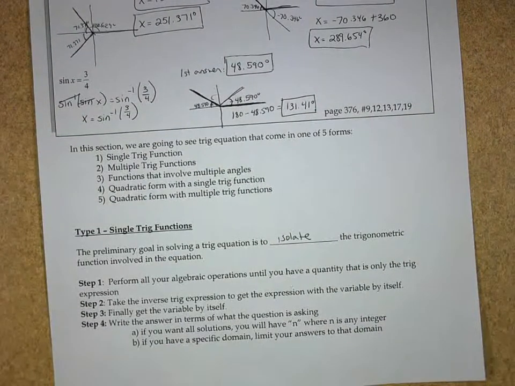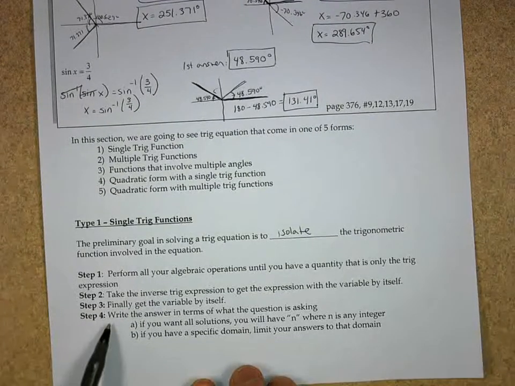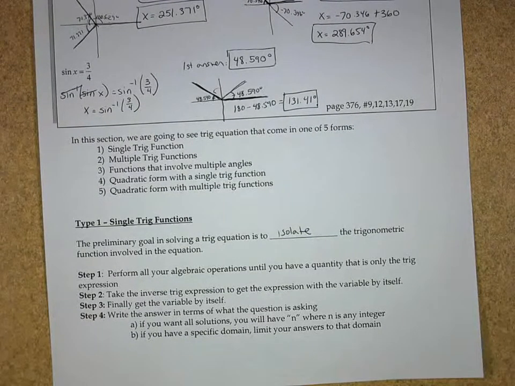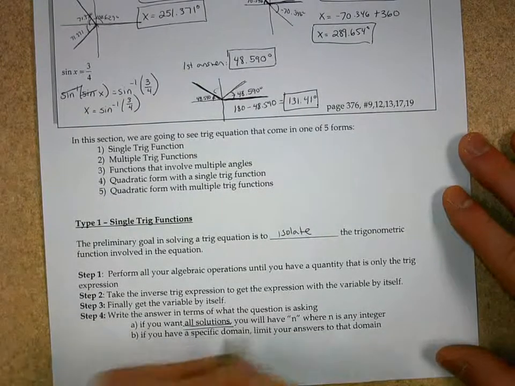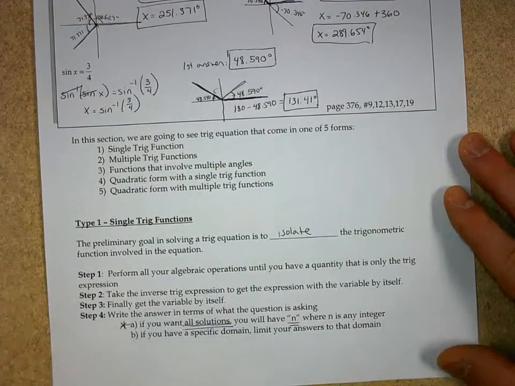Finally, get the variable by itself. We'll need to do that if there's more stuff inside the sine, cosine, or tangent function. And then finally, write the answer in terms of what the question is asking. Sometimes you're going to want all solutions, and you are going to have an n in there if you're going to have all solutions. All solutions means all coterminal angles that go on forever.